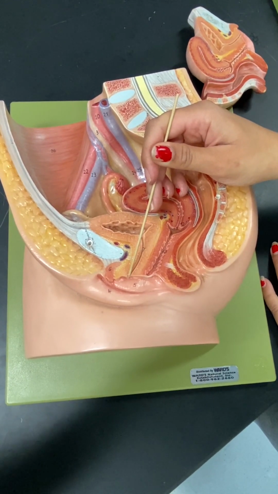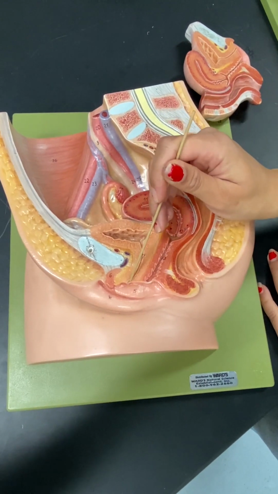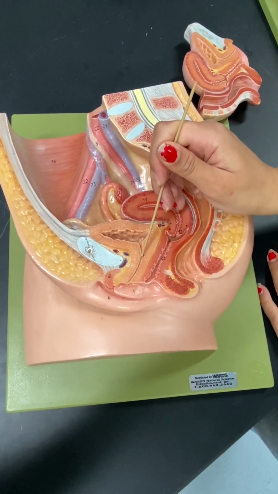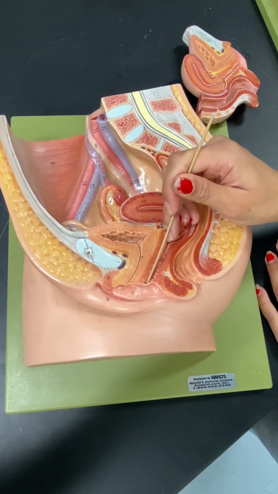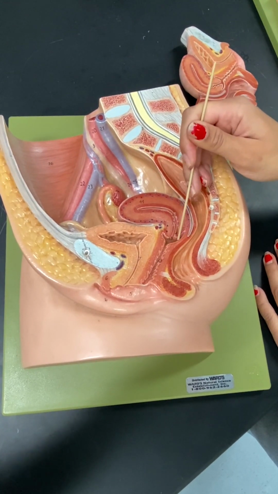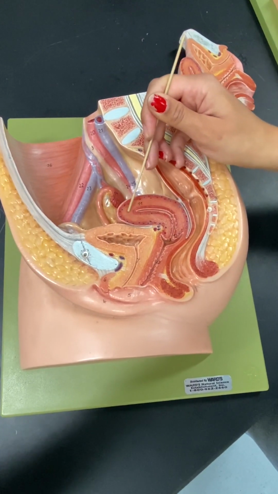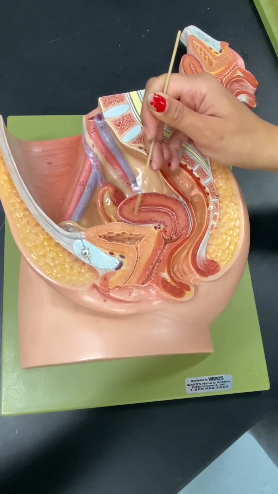You have the vaginal orifice, which leads into, oh sorry, not vaginal orifice. This is the urethra, and then this is the vaginal orifice, which leads into the vagina. This region is called the cervix, and then all over here, we're in the uterus now.